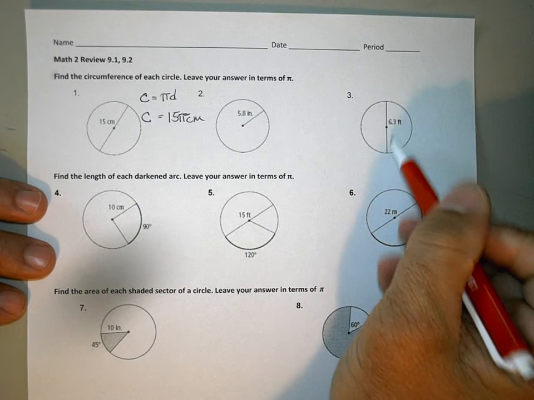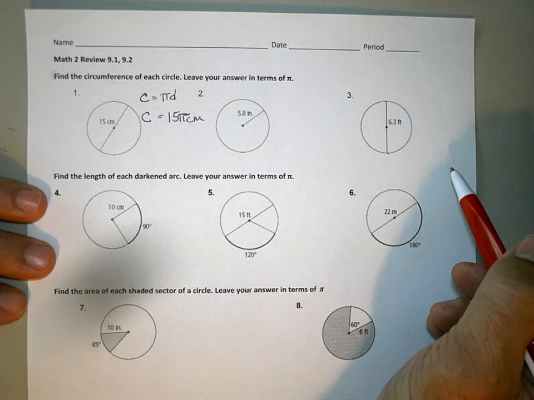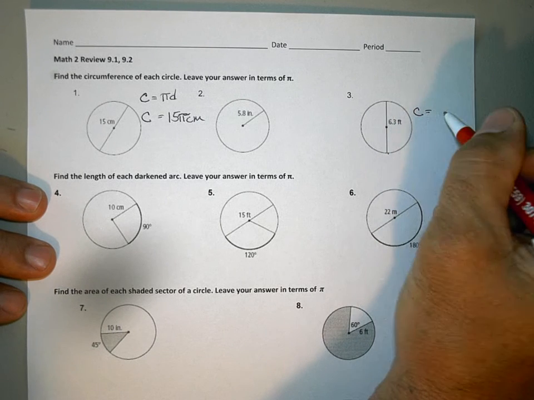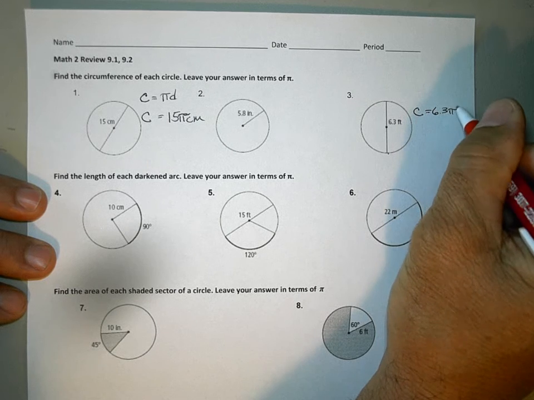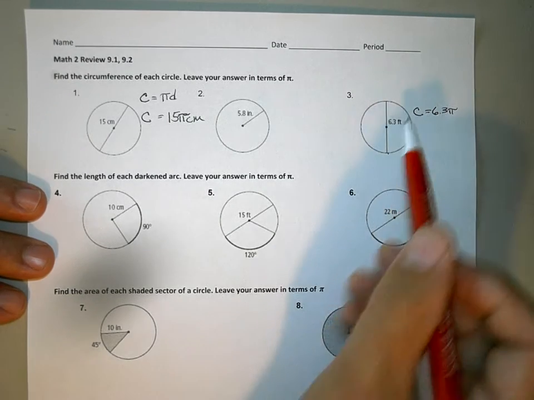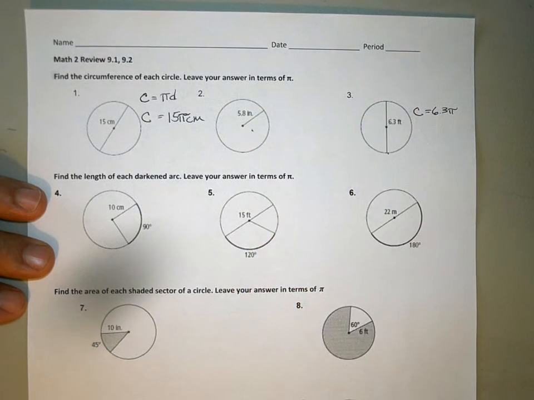All right, so this is a diameter of 6.3. So circumference equals pi times diameter, or 6.3 pi. Pretty straightforward there. Remember, it's diameter. Be careful on that one.